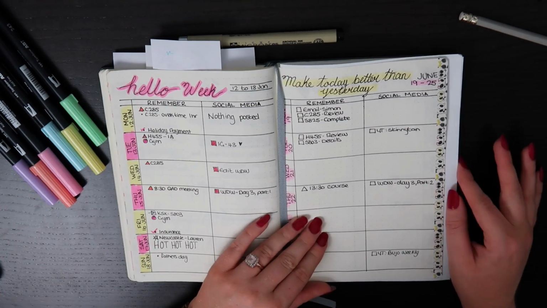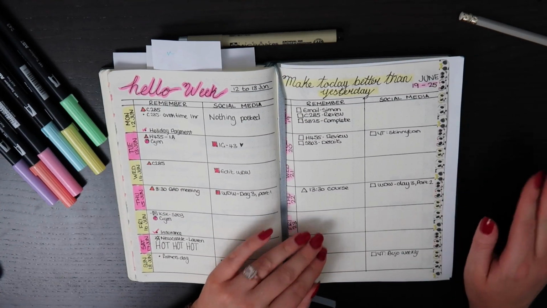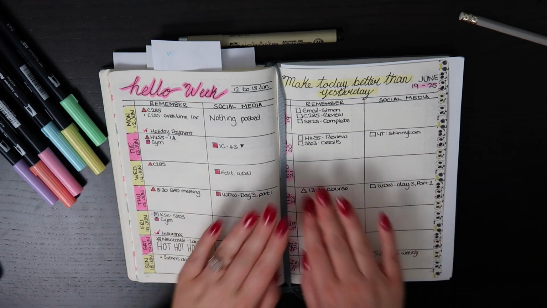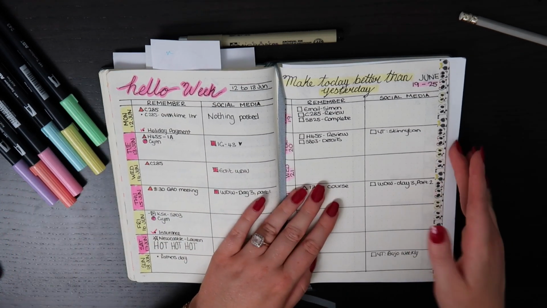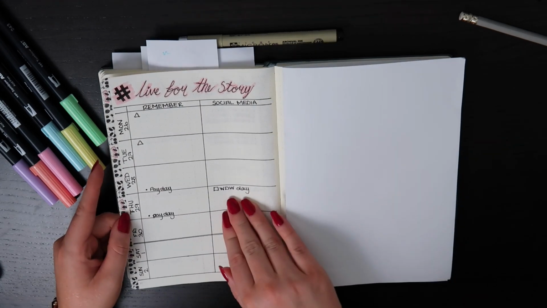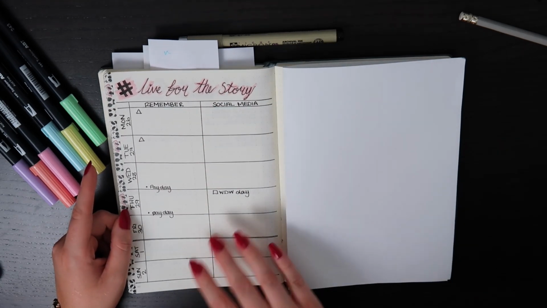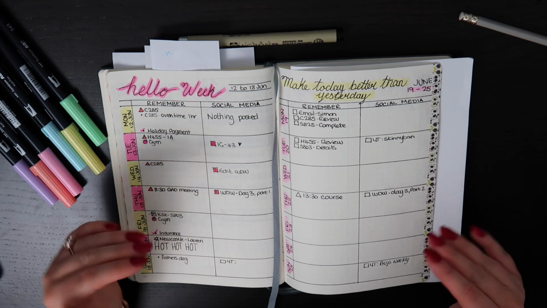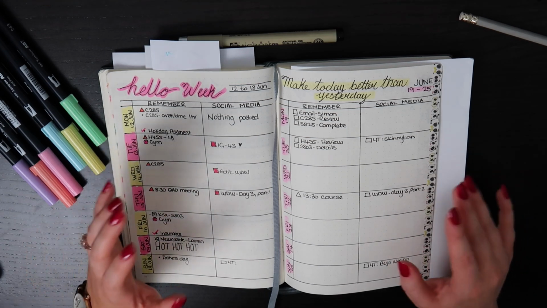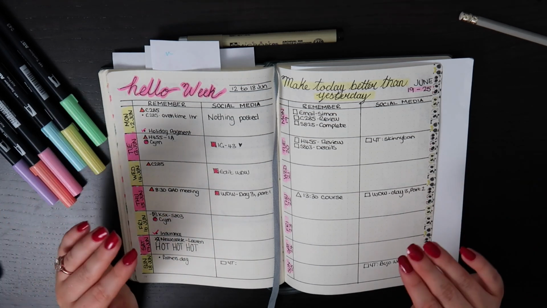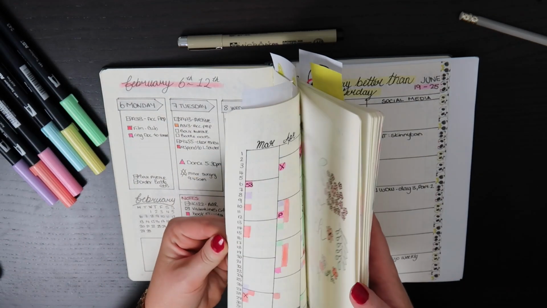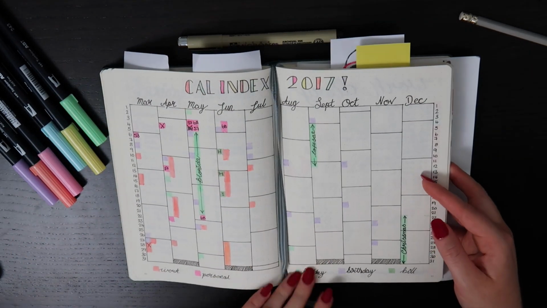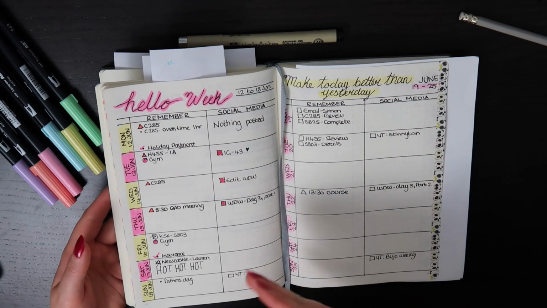I've just slipped a little piece of paper in there because that goes onto my July spreads, and that's a whole separate video. So as you can see, I've got this week set up, I've got next week set up, and I've even set up the week after as well, so I can really plan ahead. And I really like this system because it means that I can get things out of my head and stop trying to remember them.